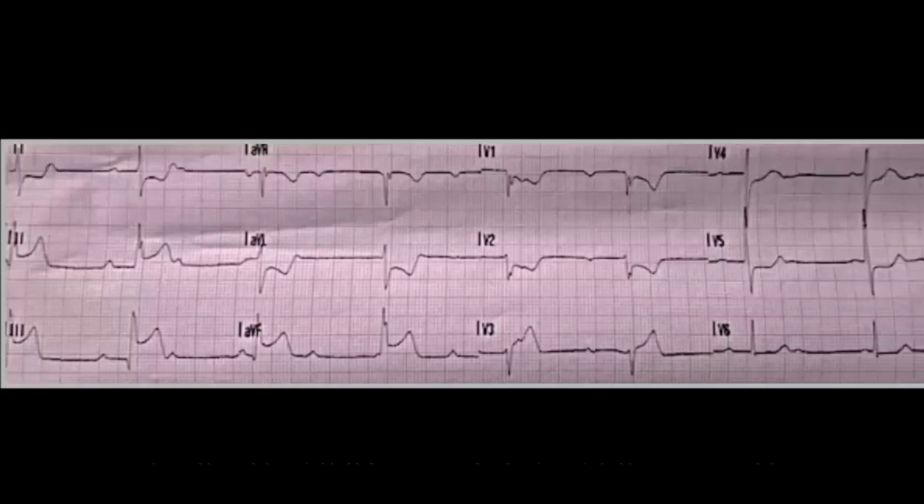Now, here's the pre-hospital 12-lead ECG. Go ahead and stop the video here and see if you can come up with an interpretation.